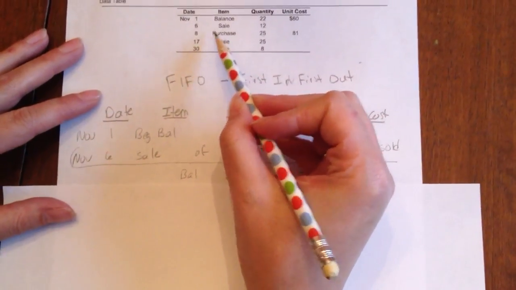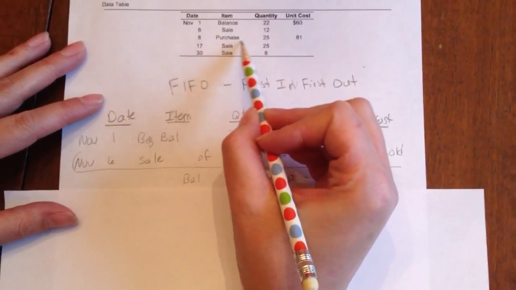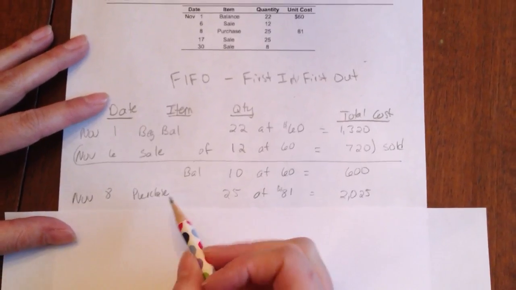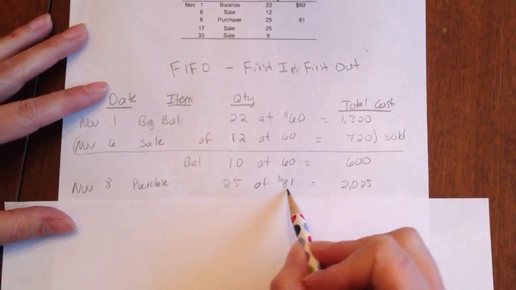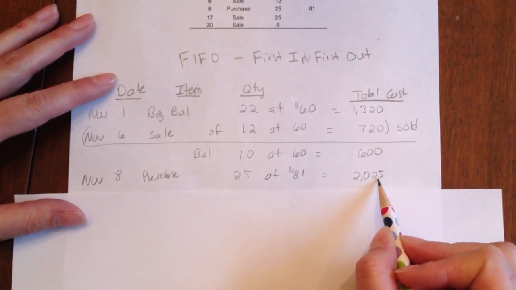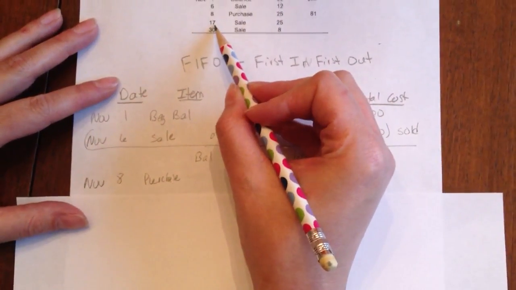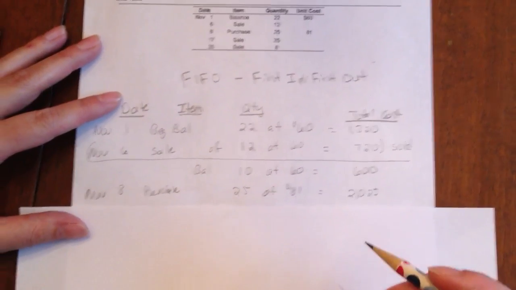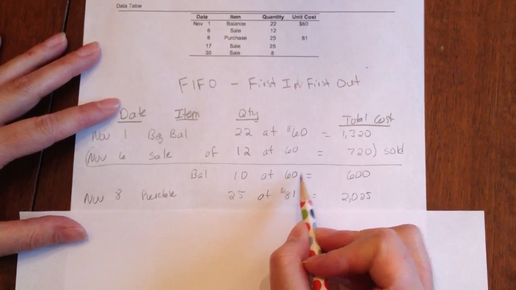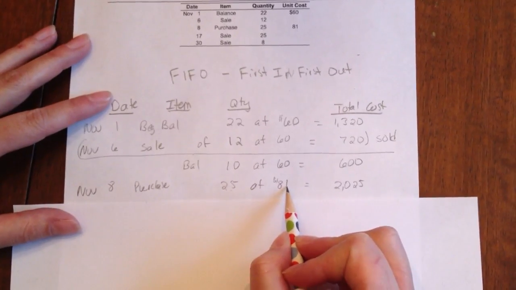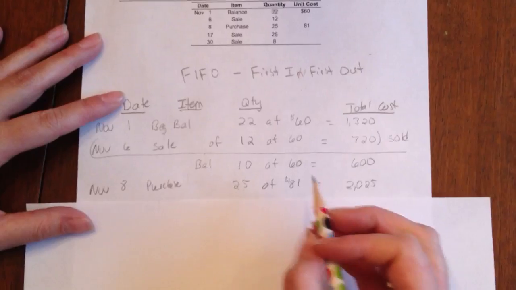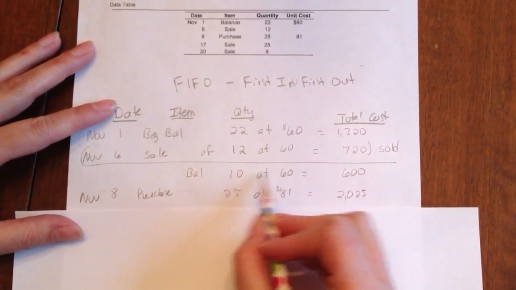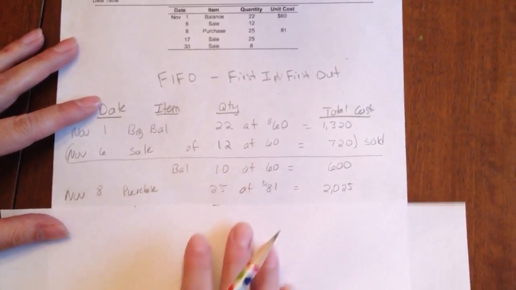Now if we go back to the data chart, you'll see that on November 8th they purchased 25 units at $81. So we have November 8th a purchase of 25 at $81 for a total of $2,025. On November 17th they now sold 25 units. This is where FIFO really comes into play because we have 10 at 60, but we have 25 at 81. To determine what those 25 costs were, we are going to use the first in. The first ones in are still our balance of 10 at 60.